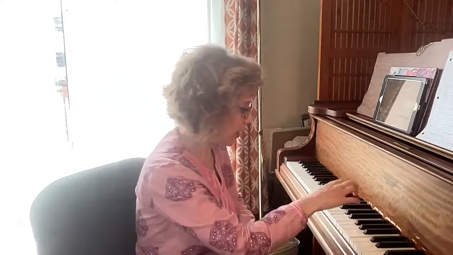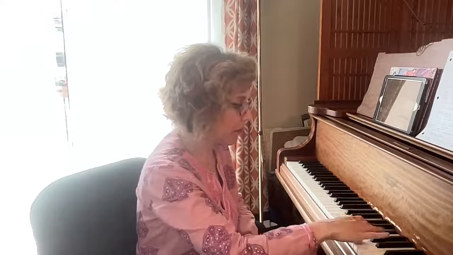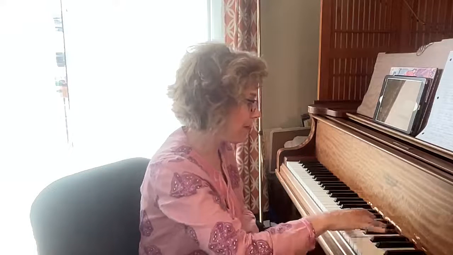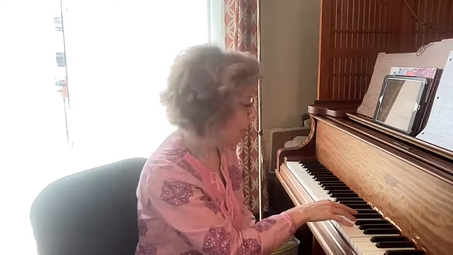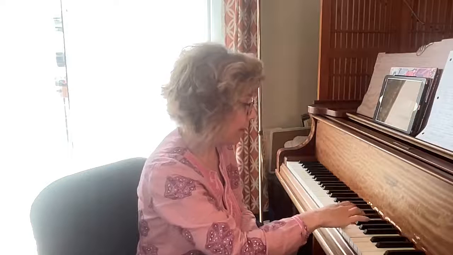So what do we do with the right hand? Now that we know that we can play in triplets, we can practice this blues scale. Triplet like this, or starting on E flat.